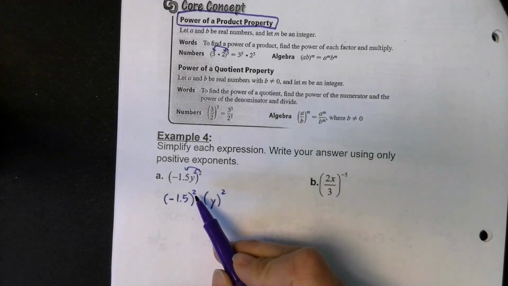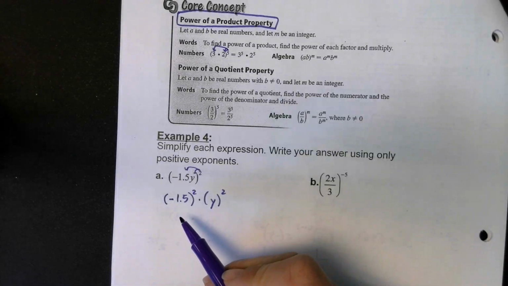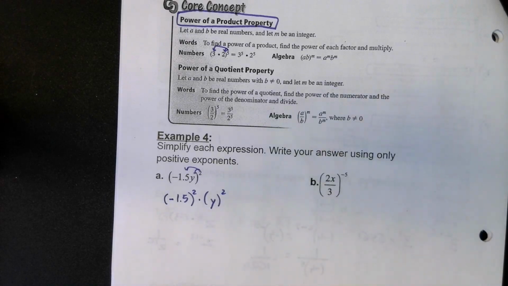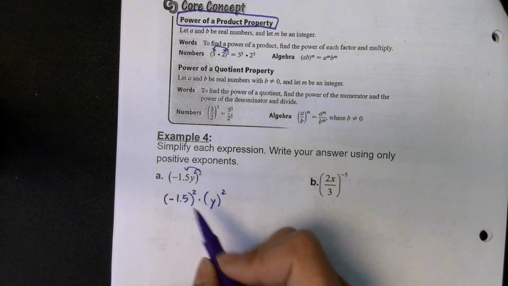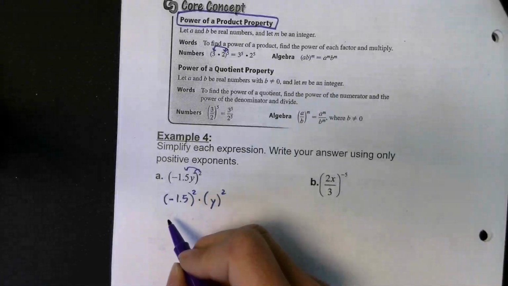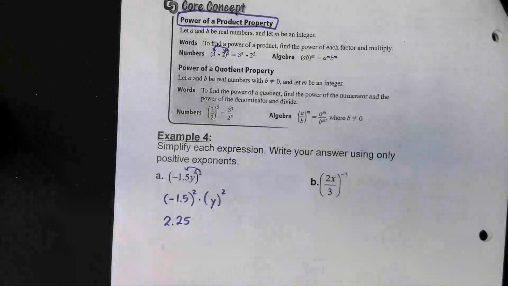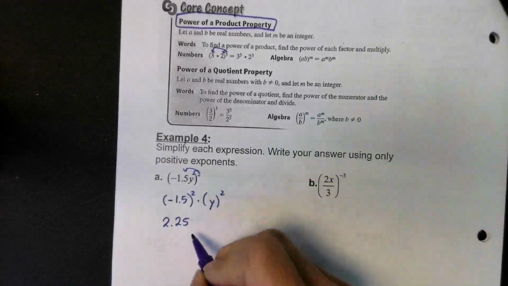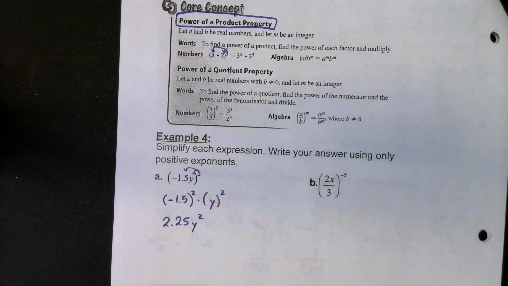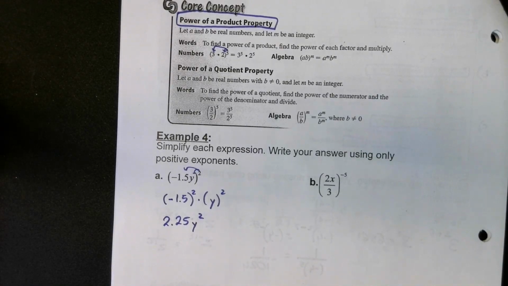A negative raised to a power that is even will give us a positive, or you can say negative 1.5 times negative 1.5, and that will give us positive. And if you take 1.5 squared, it's going to give us 2.25. What's y squared? Just y squared. It's positive exponents. This problem is finished.